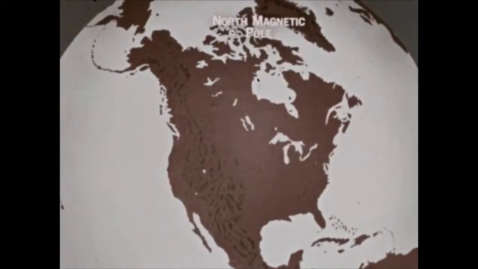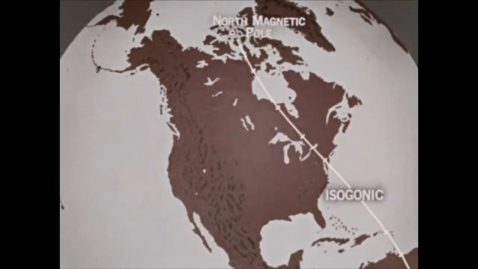On a map, we can mark points that have the same declination. They can be connected by a line called an isogonic line. This line connects points having 10 degrees west declination. Because of irregularities in the Earth's magnetic field, the isogonic lines themselves are somewhat irregular.